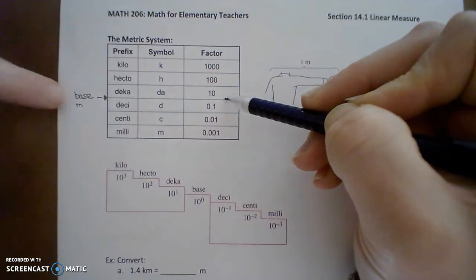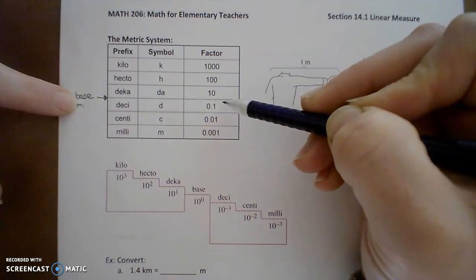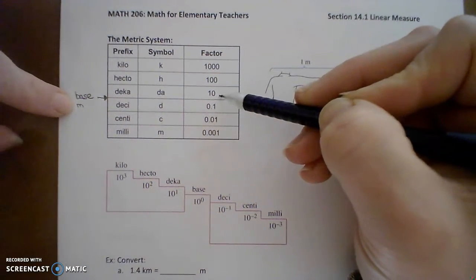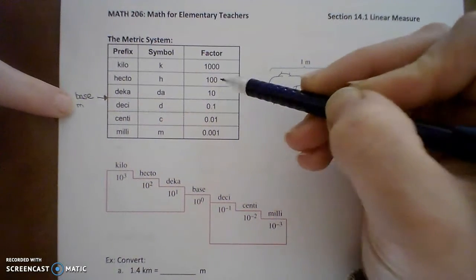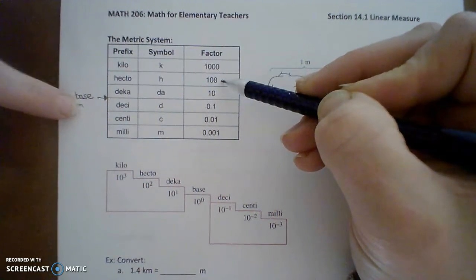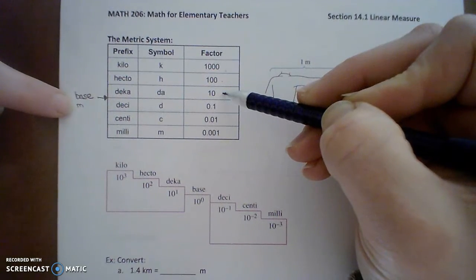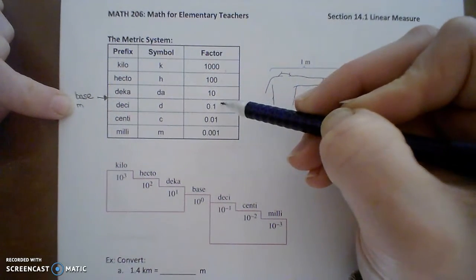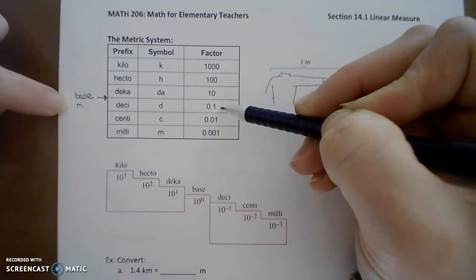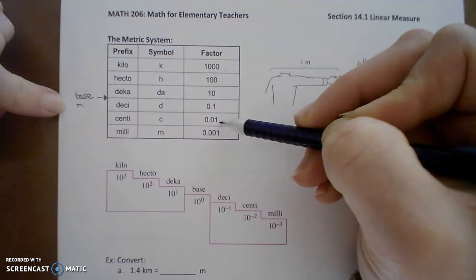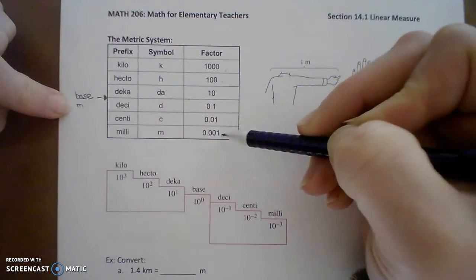So there are 10 meters in a decameter. There's 100 meters in a hectometer. There are 1,000 meters in a kilometer. And 1/10 of a meter is called a decimeter. 1/100th of a meter is called a centimeter. And 1,000th of a meter is called a millimeter.